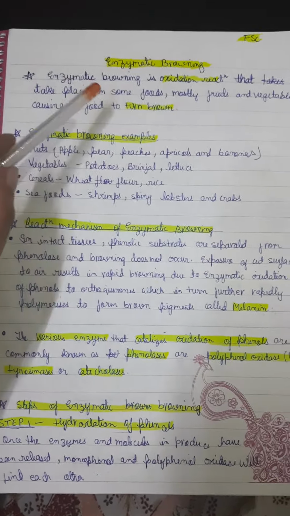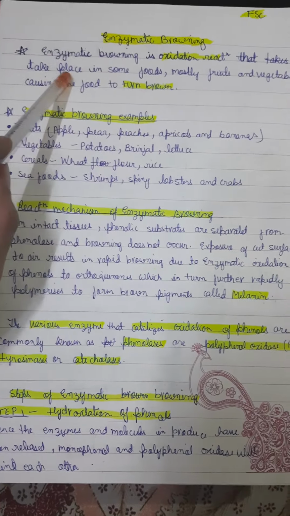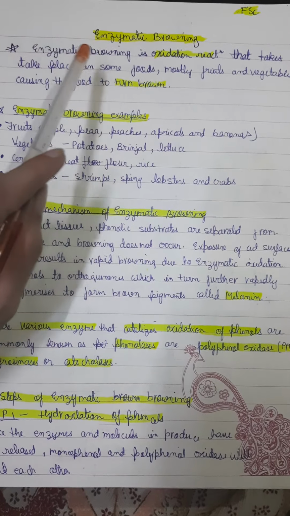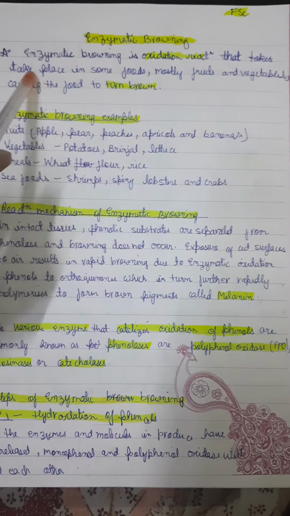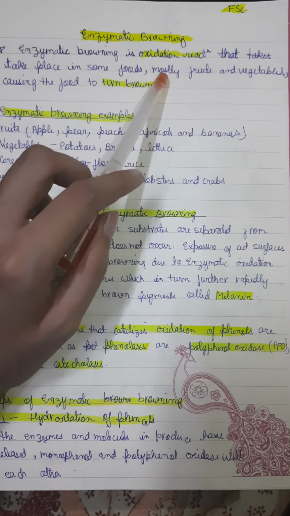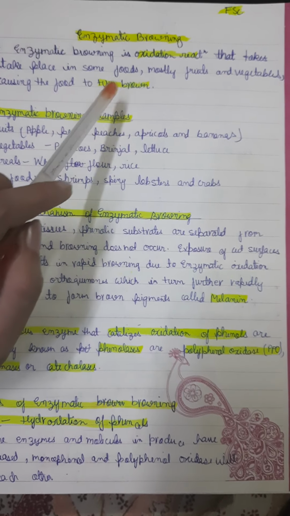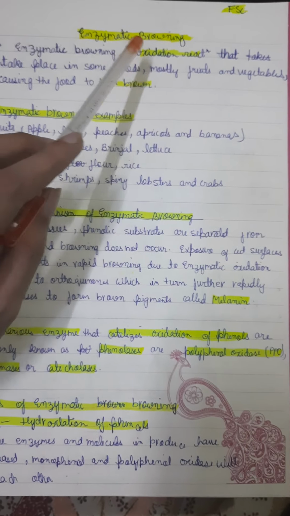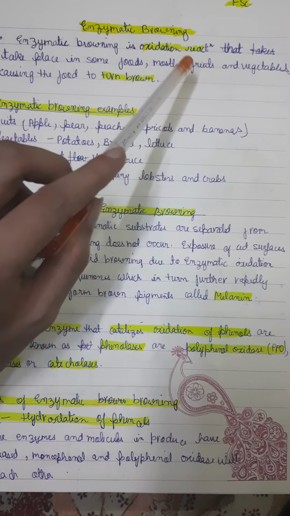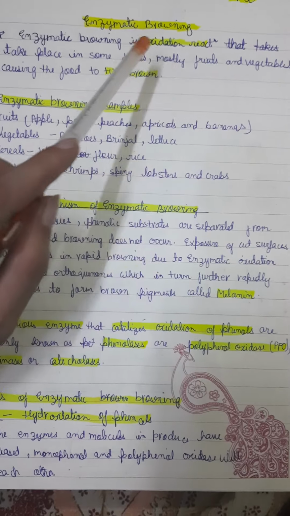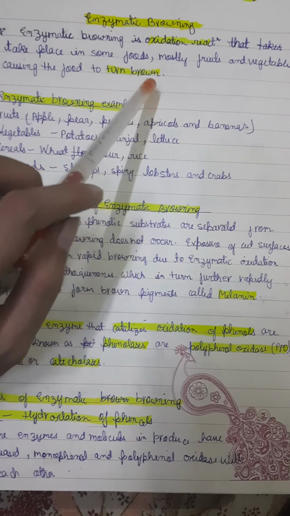Today we will study a topic of food science, enzymatic browning. So, what is enzymatic browning? Enzymatic browning is an oxidation reaction that takes place in some foods, mostly fruits and vegetables, and which causes the food to turn brown. So basically, enzymatic browning is that oxidation reaction taking place in fruits and vegetables that cause them to turn brown.